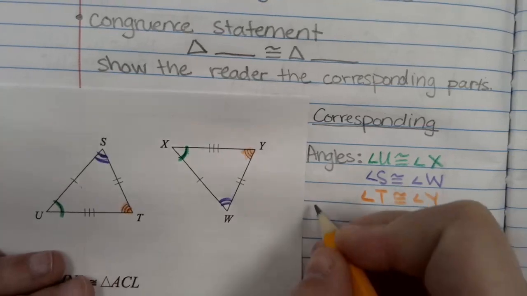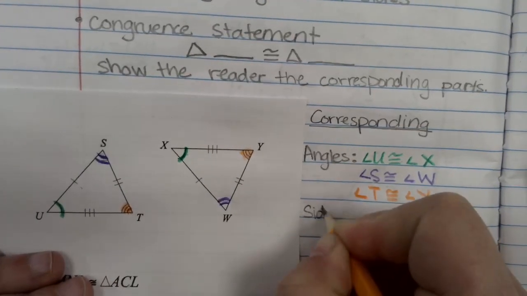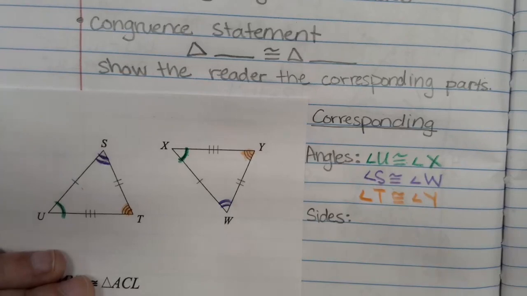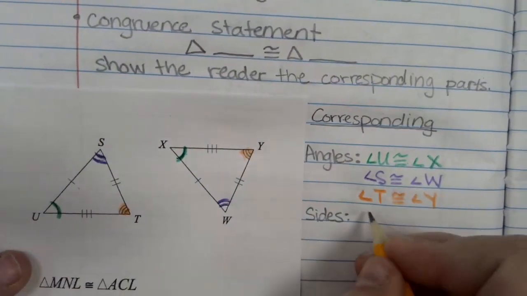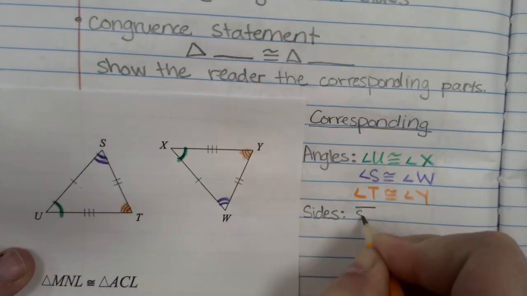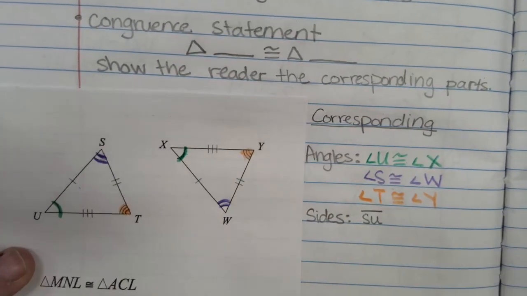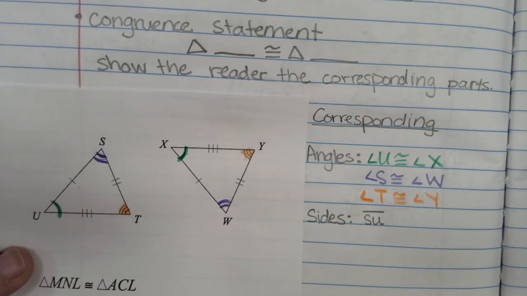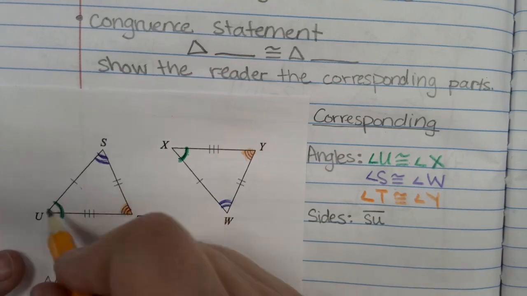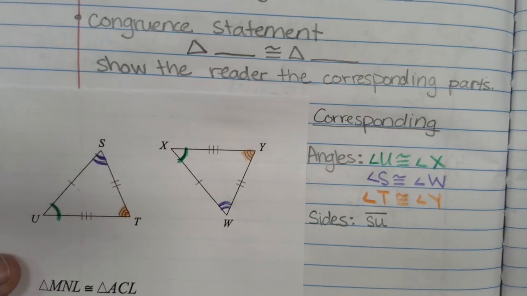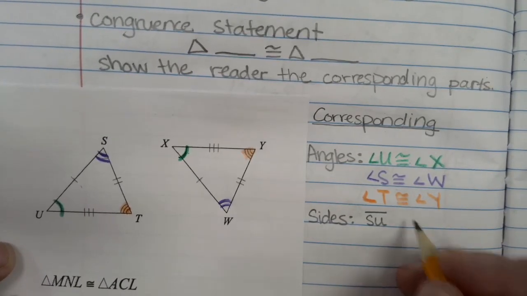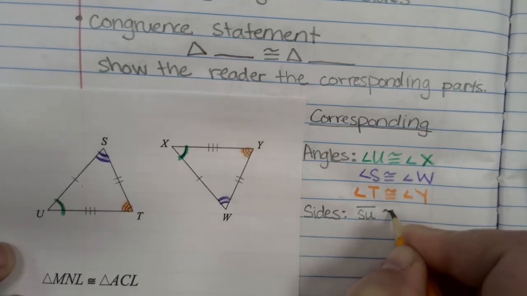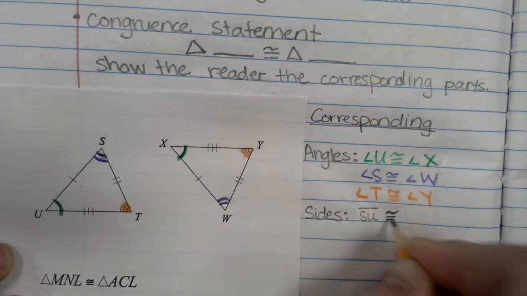Alright, now as I look at my sides, when I name congruent sides, I do want to put that segment line above the sides. So if we started with like SU, segment SU, SU has 1 tick mark. So what is that going to correspond with? XW, good, because that's the other one that has 1 tick mark. So it's congruent to XW.